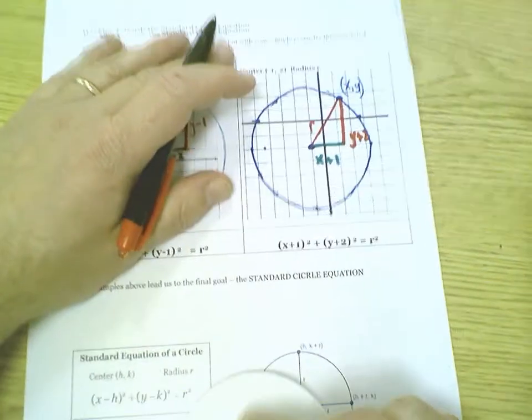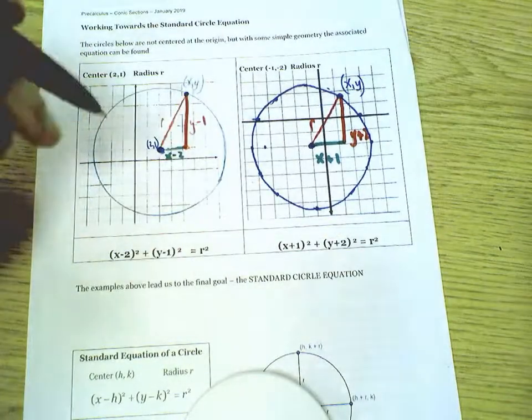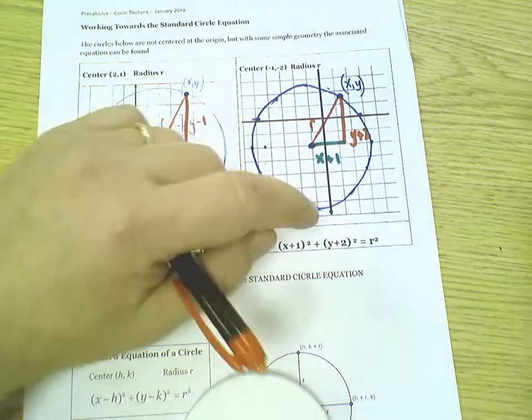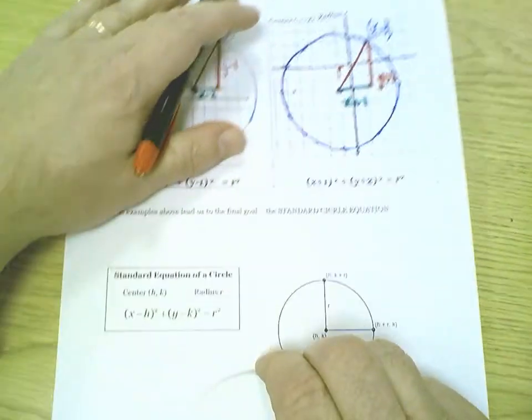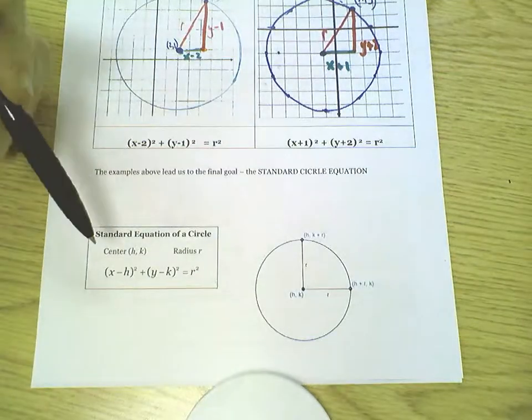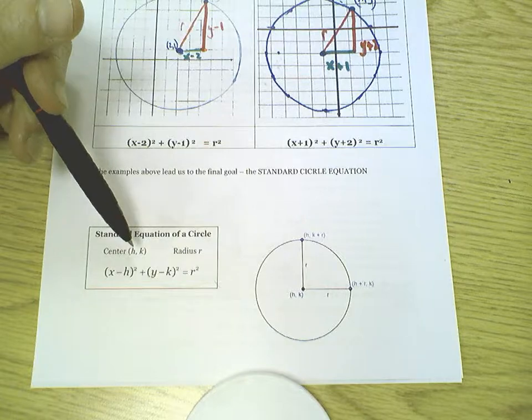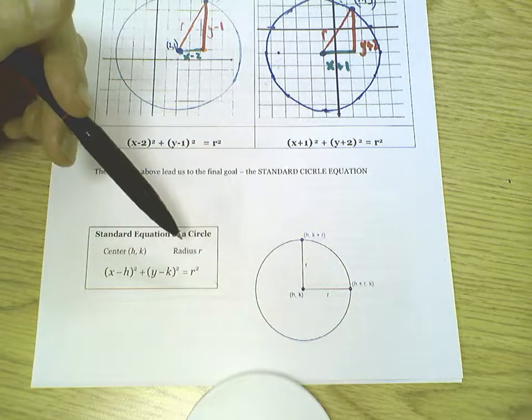And so what you're seeing, hopefully, is the Pythagorean theorem and then some values in here that are based upon what? The center of the circle. And so here you get to the final equation, the standard equation of a circle that is centered at the point (h, k) and has a radius of r.